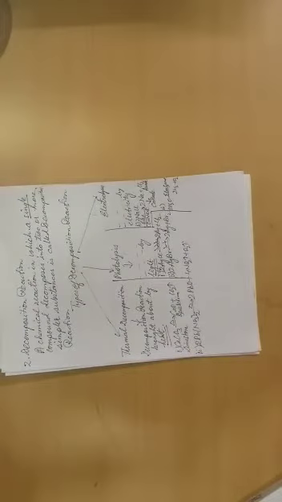Next is the decomposition reaction. A chemical reaction in which a single compound, in combination reaction what happened? Two or more substances combine together to form one single. Just the opposite of it.